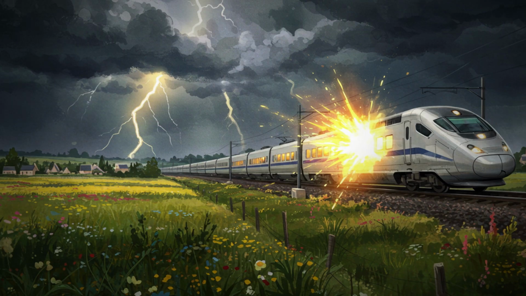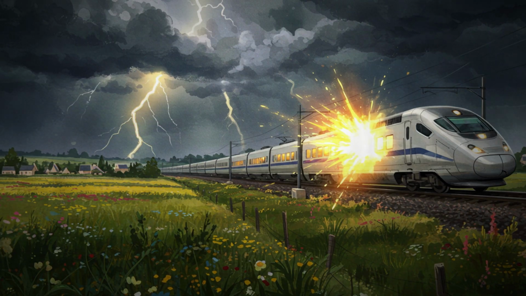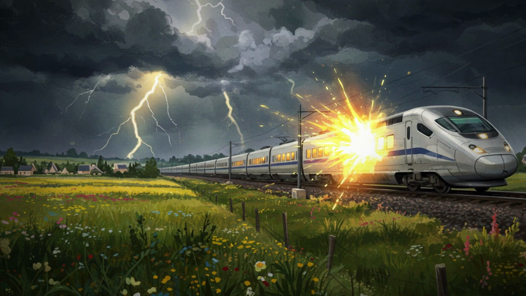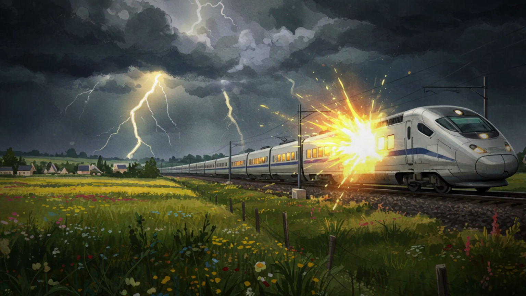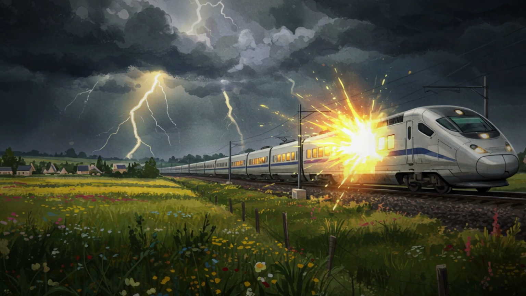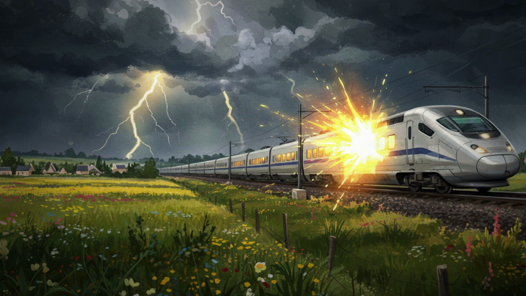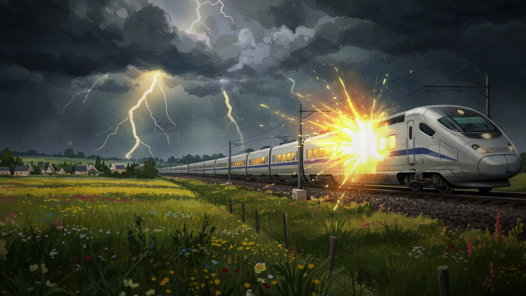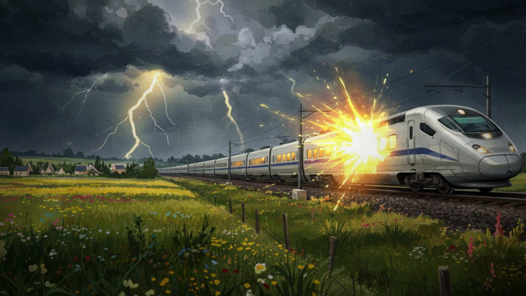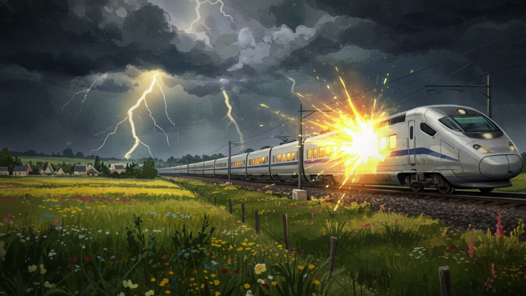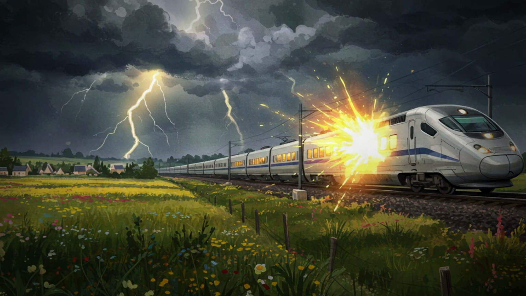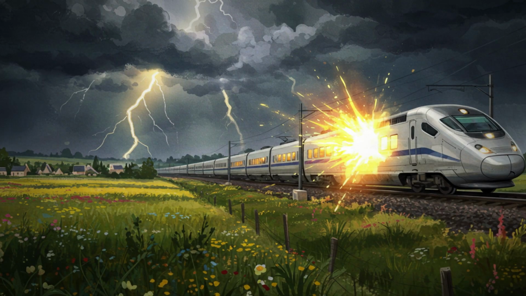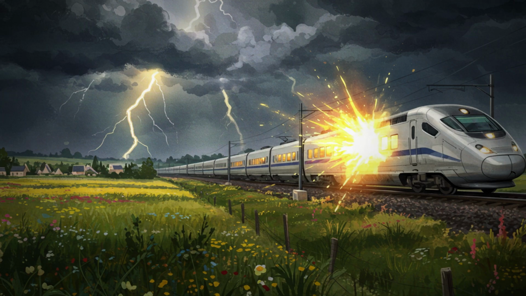It orbits at approximately 35,786 kilometers above the equator. At this altitude, it moves at the same rate as Earth's rotation, so it stays fixed over one location. It observes the same region all day and night. Examples include GOES, Geostationary Operational Environmental Satellite, United States; Himawari, Japan; Meteosat, Europe; INSAT, India.